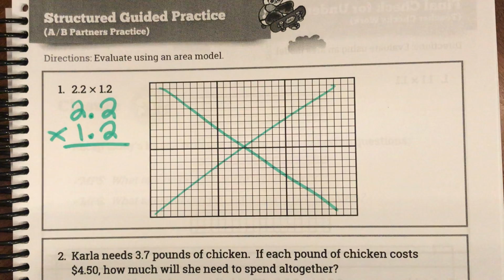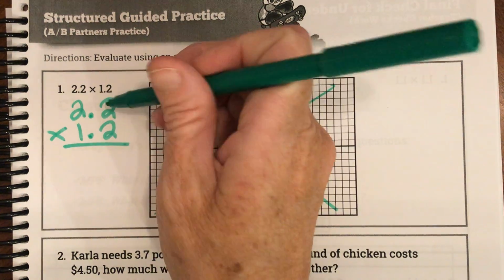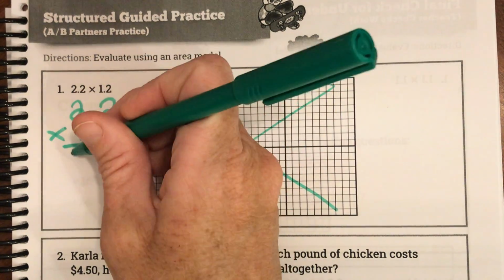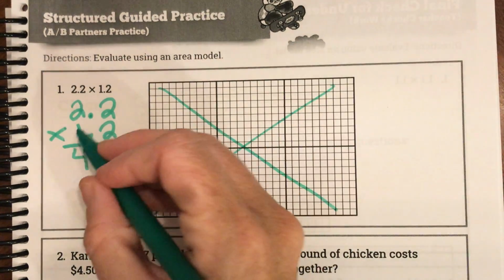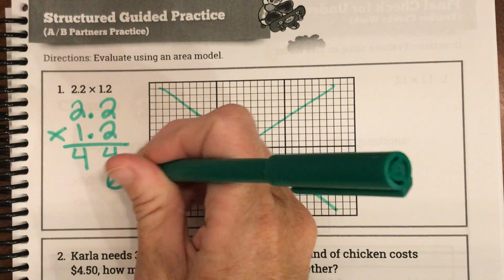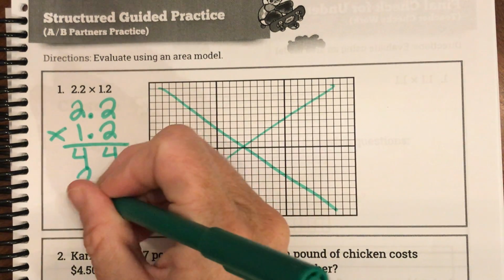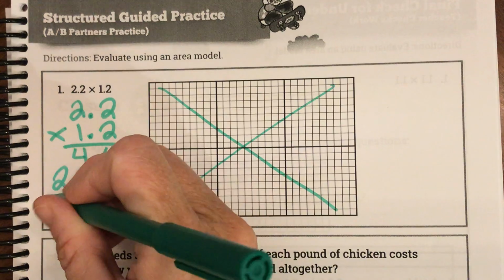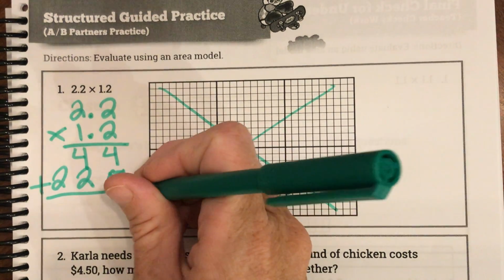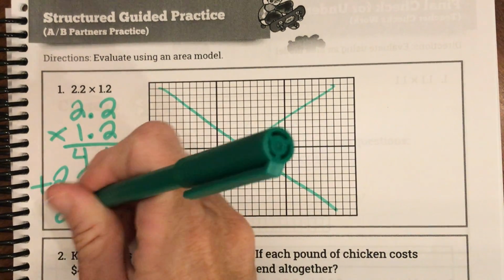Now that was step 1. And again, it's okay if they line themselves up. Step 2 is let's multiply regular. 2 times 2 is 4. 2 times 2 is 4. Okay, before we go on to this digit, we need a placeholder. 1 times 2 is 2. 1 times 2 is 2. And we're getting 4, 6, 2.